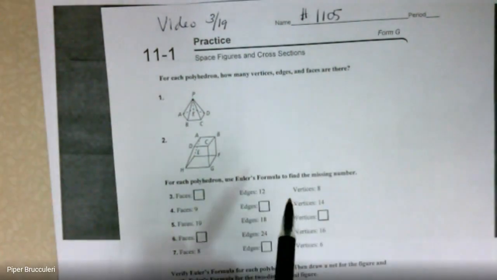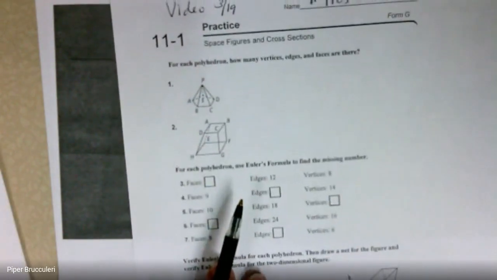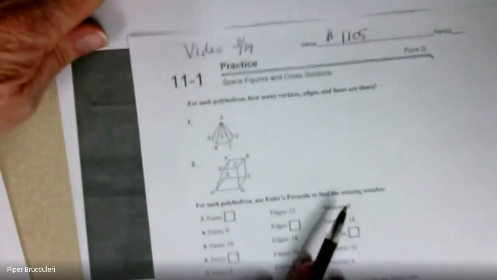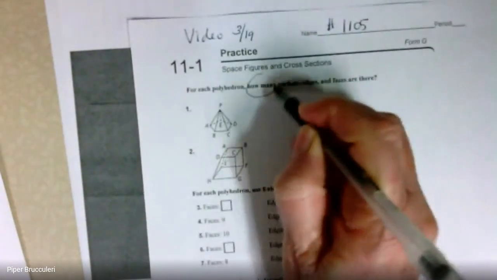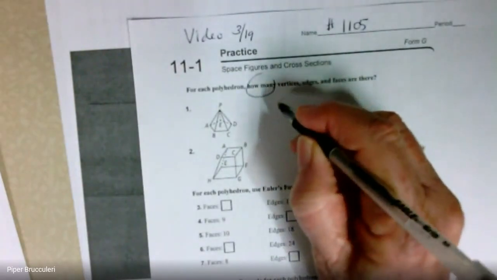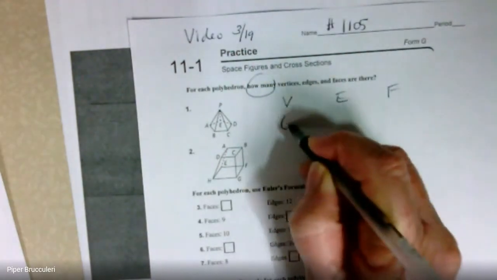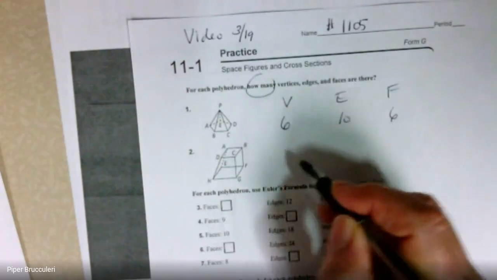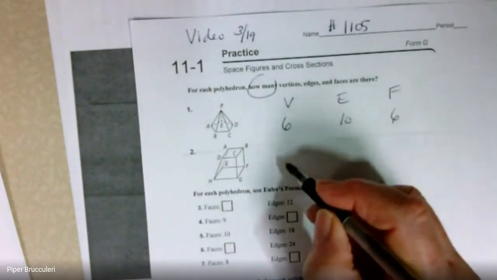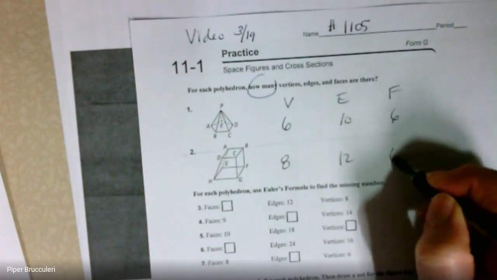All right, so we're starting with this worksheet. You've already done it. It's due, and we're looking at answer keys. So reading the directions, you are just supposed to count up. Idea of counting, how many? So vertices, edges, and faces. There's 6 vertices, 10 edges, and 6 faces. And on the second problem, there are 8 vertices, 12 edges, and 6 faces.